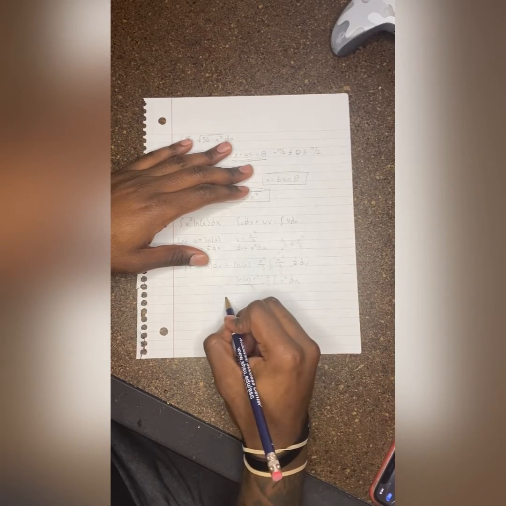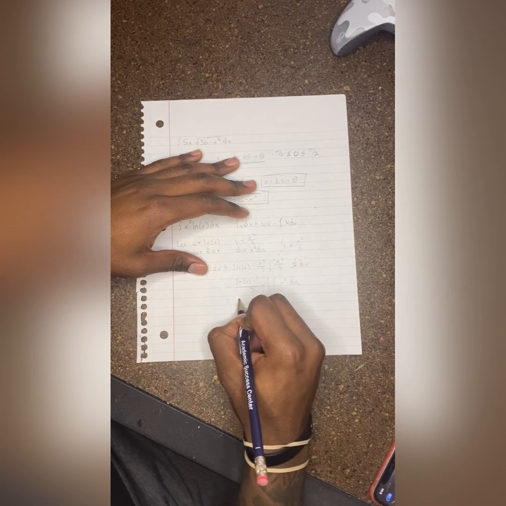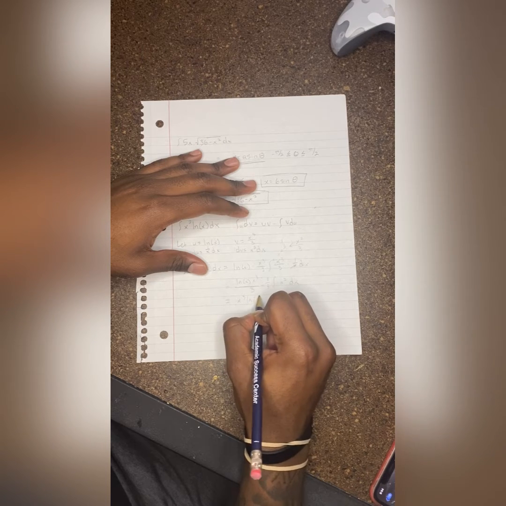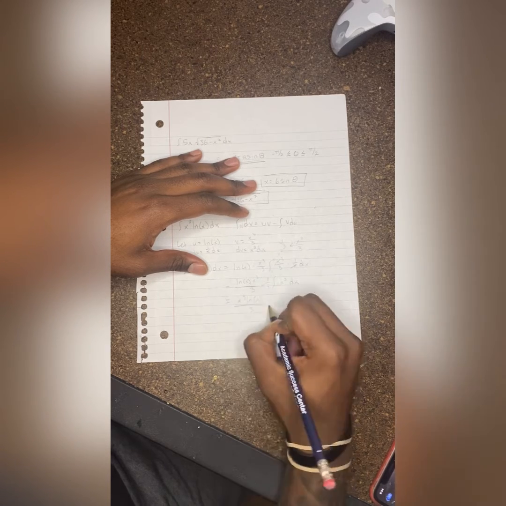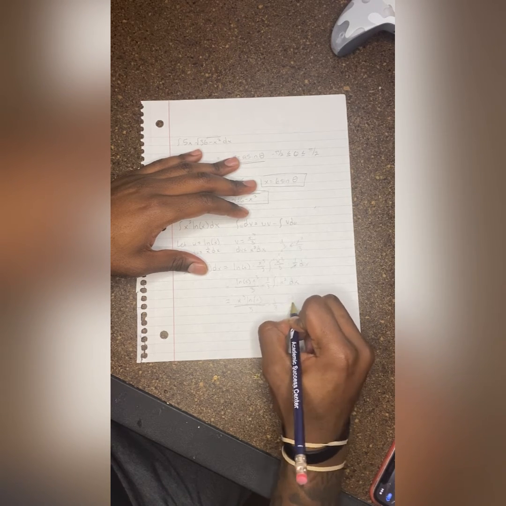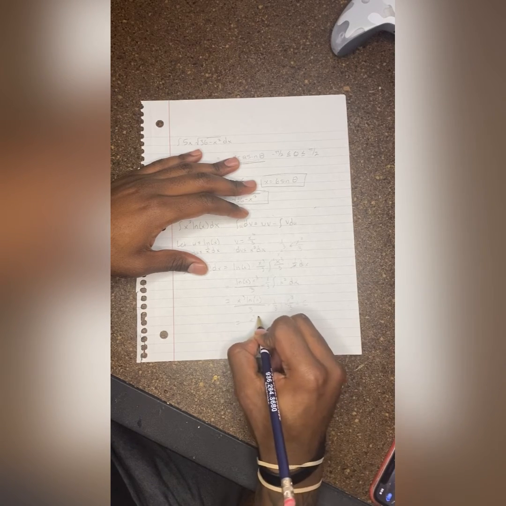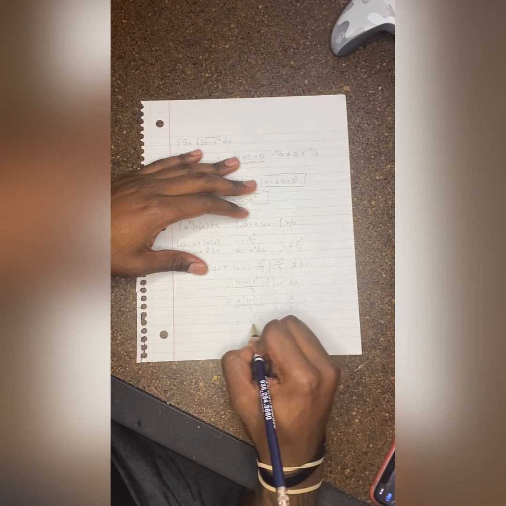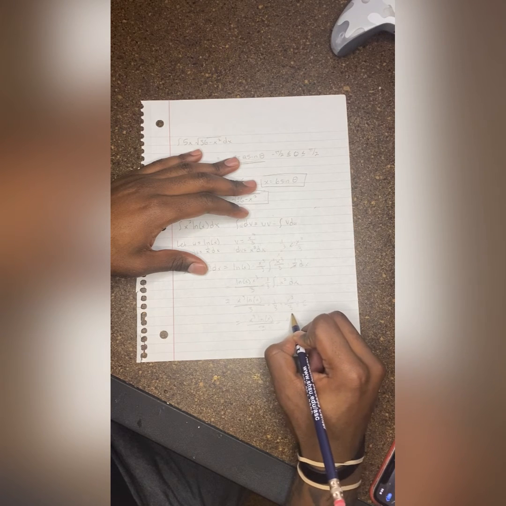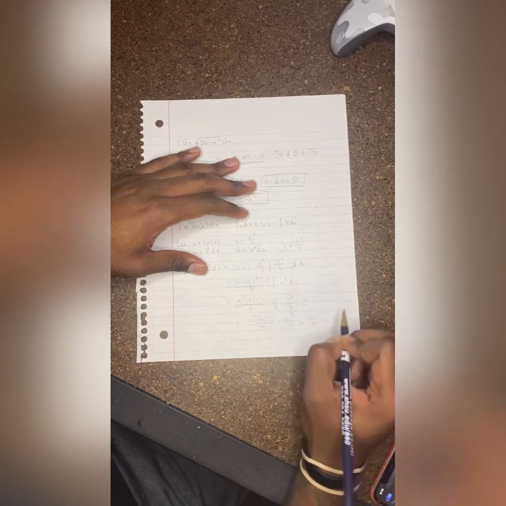And then we'll keep simplifying, where we'll eventually get x cubed logarithm sine x divided by 3 minus x cubed over 9 plus c.